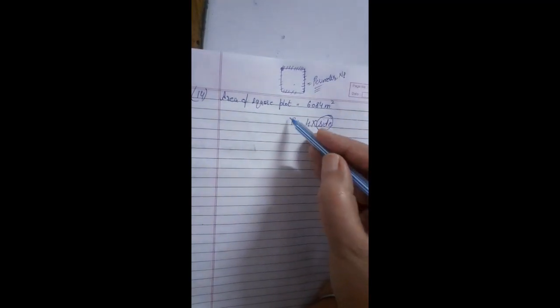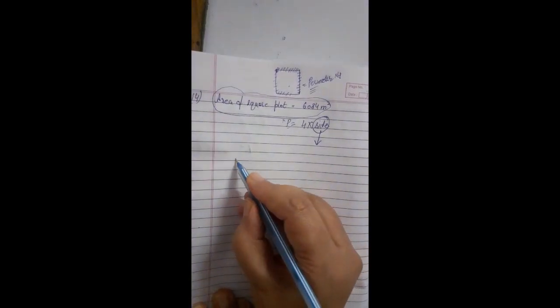So perimeter of a square, as you know, is 4 into side. But I don't know the side, so I cannot find out the perimeter. Side तो दी नहीं, so I cannot find out the perimeter. So what is the first thing I have to do? I have to first of all find the side. Now how can I find the side? I will find the side by this information which is given.